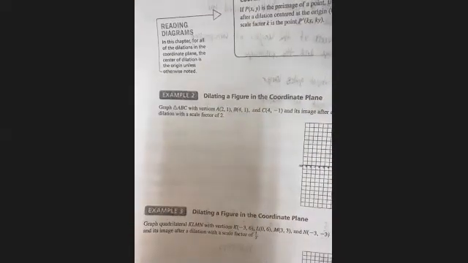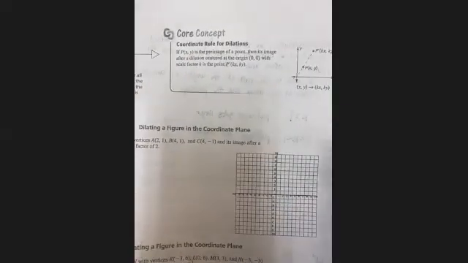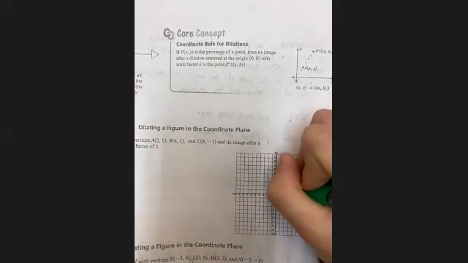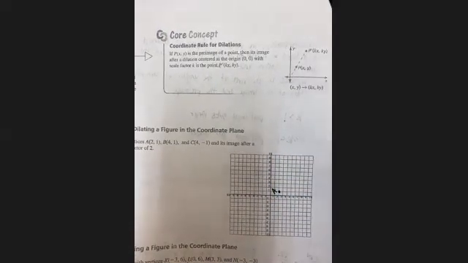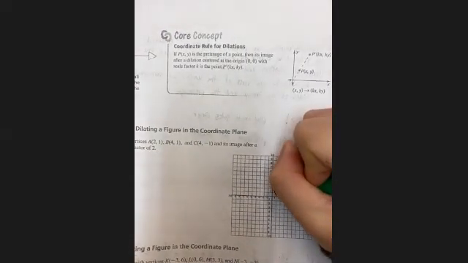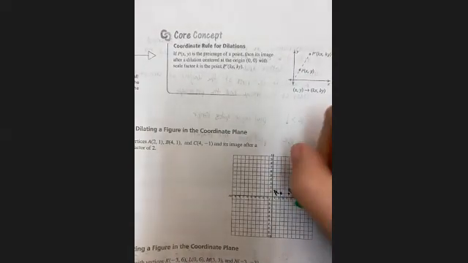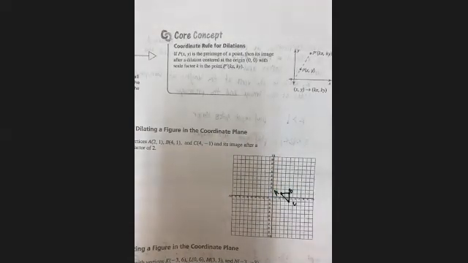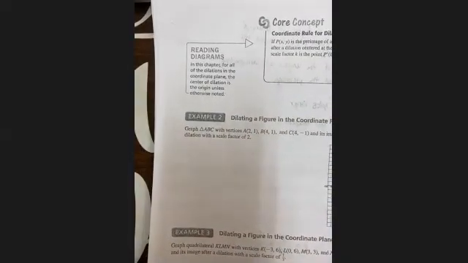All right. So in example 2, it says graph triangle ABC with vertices of A at 2, 1. Remember, we need to label our points. B is at 4, 1. And C is at 4, -1. For our case, I hope this is getting bigger. I haven't looked yet because that's a pretty small triangle. It says its image after a dilation with a scale factor of 2. Yes, that number is bigger than 1, so it is going to get larger.